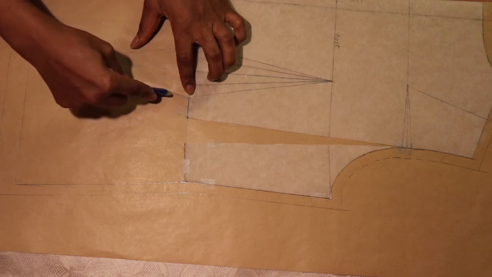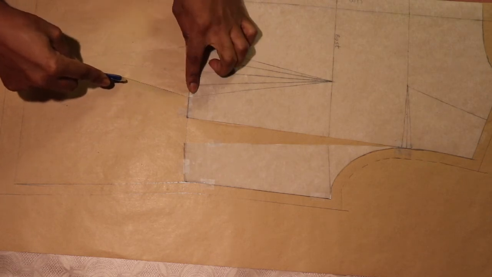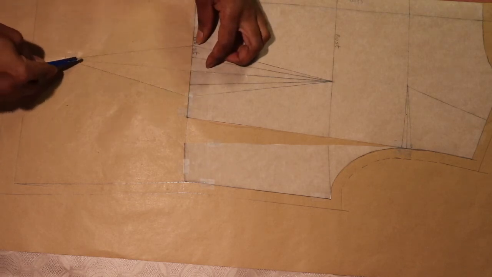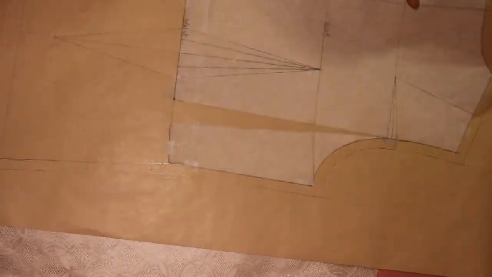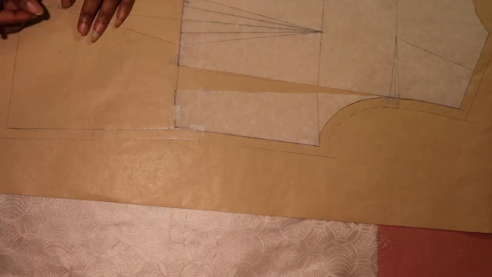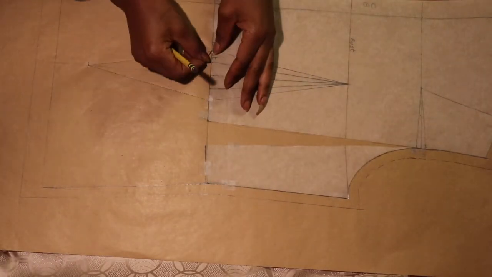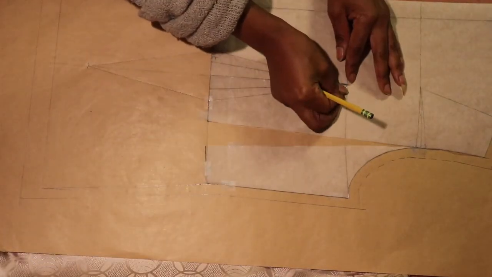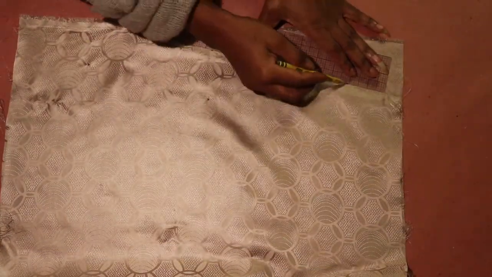Trace your dart onto your fabric like so with a tracing wheel. I have a carbon paper underneath to help me outline my dart. Once that is done, I remove the carbon paper. Next, I mark my dart points onto my fabric, then remove my pattern and redraw the lines of my dart onto my fabric and reshape the dart at the waist point so that I won't have a sharp point at the waist.